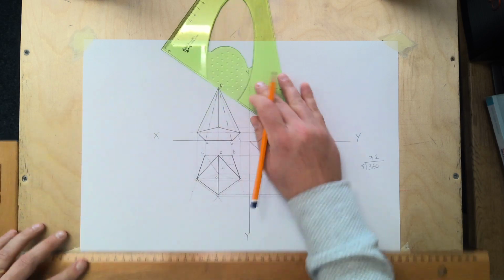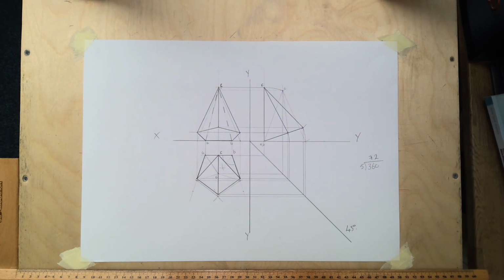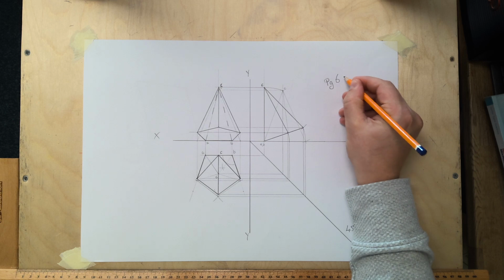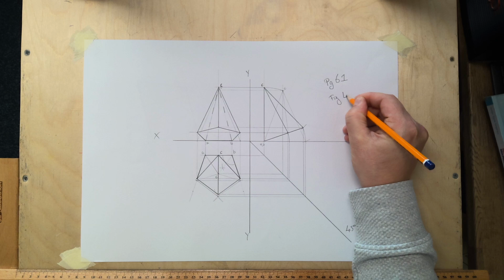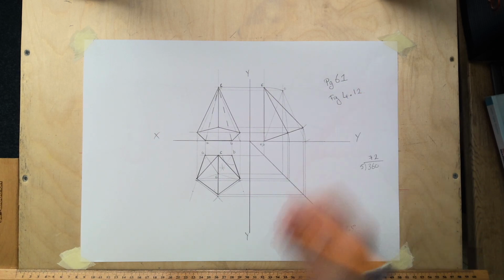And now, and finally close off. So that is our object rotated back. It is page 61 and it is figure 4.12. Okay.